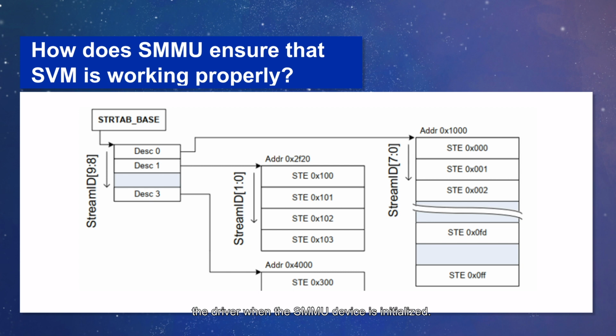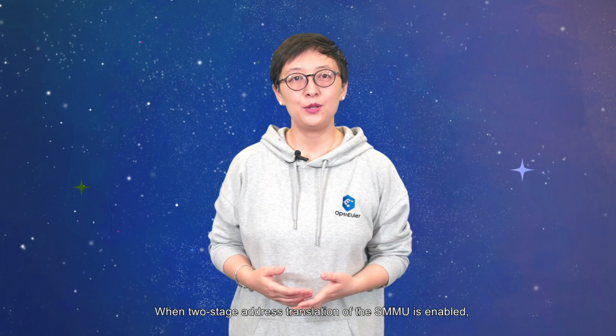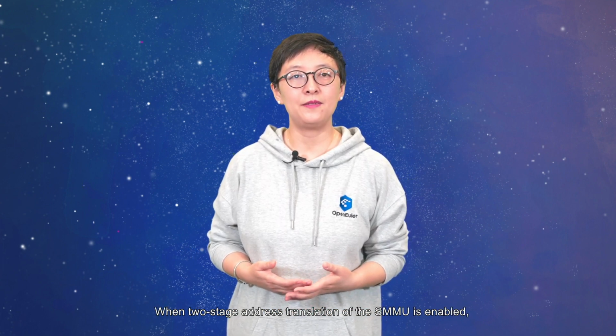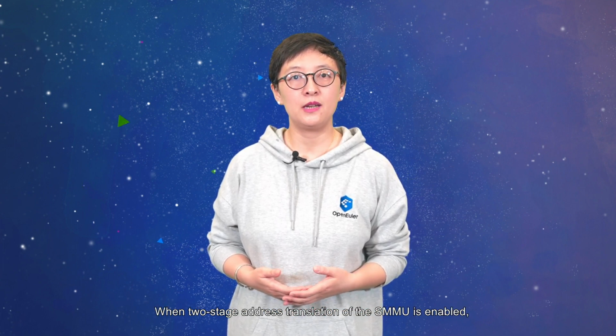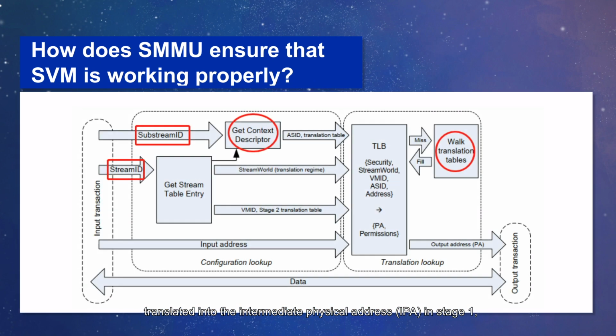device is initialized. As shown in the figure, a two-level stream table is split into two levels for indexing, which saves memory. When two-stage address translation of the SMMU is enabled, the virtual address sent by the device DMA request is translated into the intermediate physical address, IPA, in stage 1, and the IPA is used as the input of stage 2.